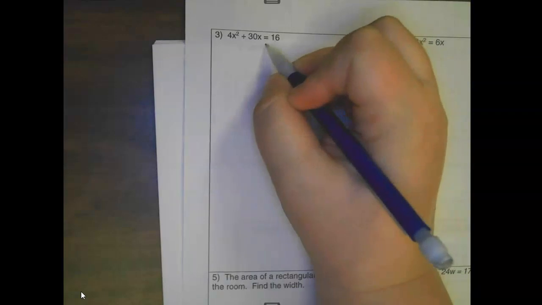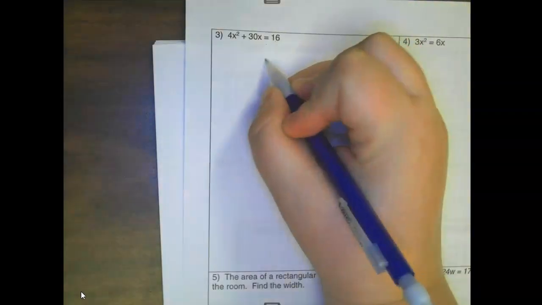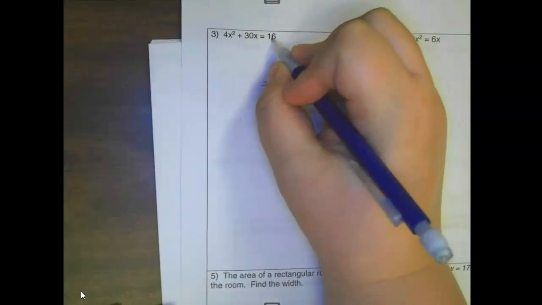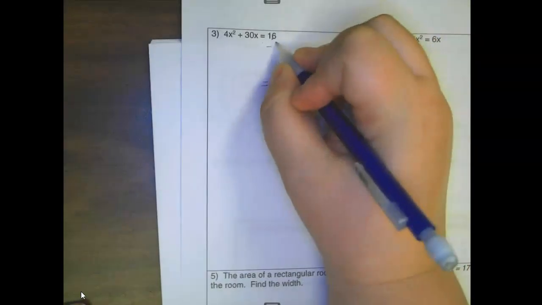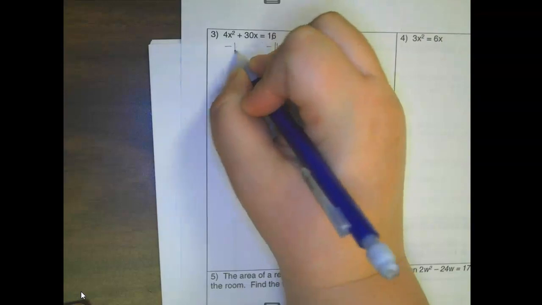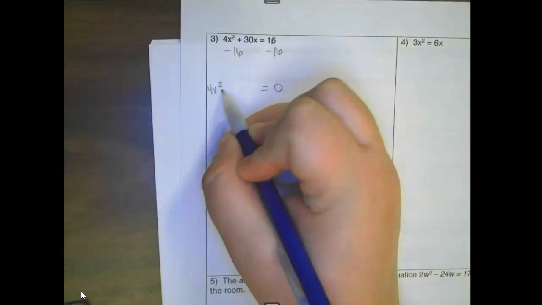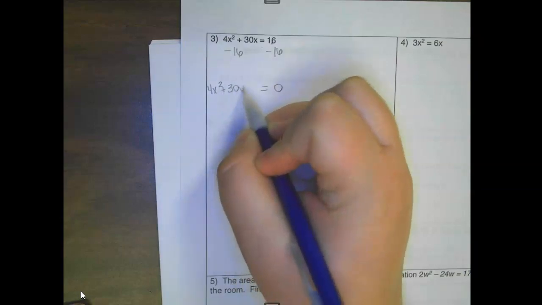Number 3 is not set to 0. I can see that, so I need to take care of that first. I want this to equal 0. To get that 16 to 0, I need to subtract 16, so I'll subtract it from both sides. That leaves me with 4x squared plus 30x minus 16.